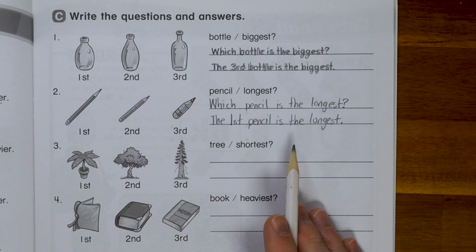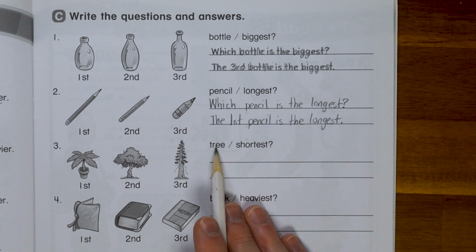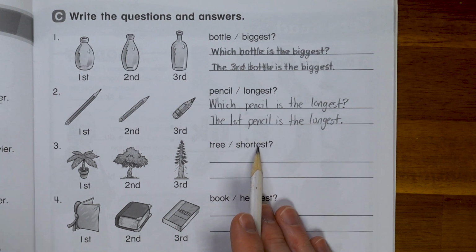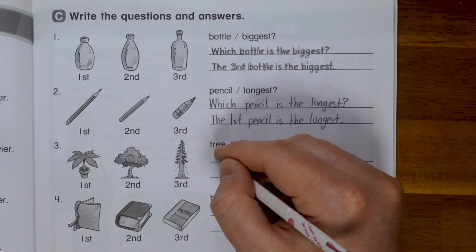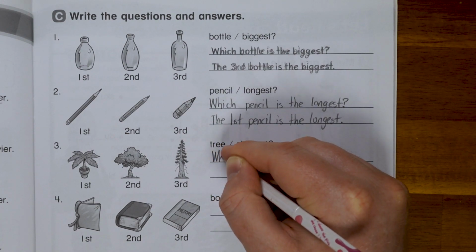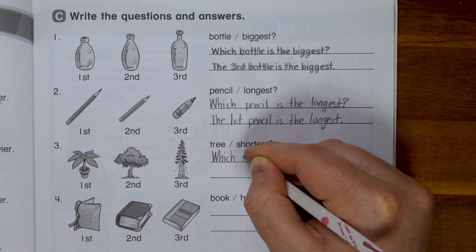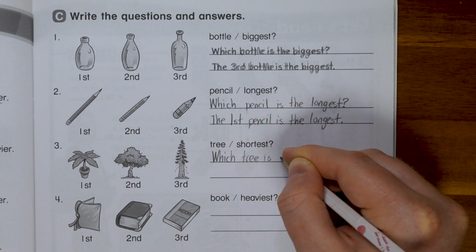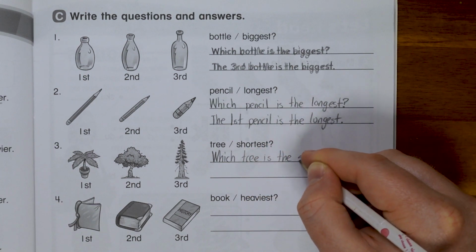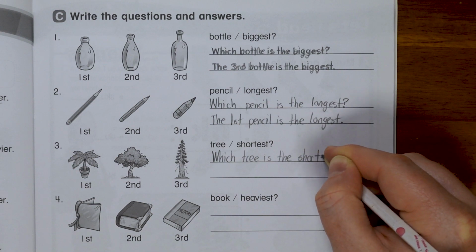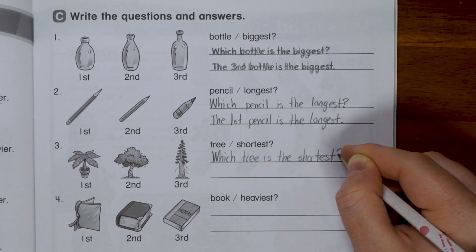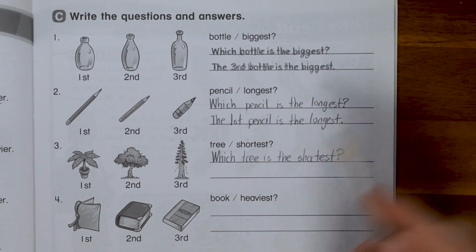Okay. The next one wants to ask about the tree and the shortest. Okay, so let's make our question about the trees. Which tree is the shortest? Question mark. Okay, and then look at the trees.